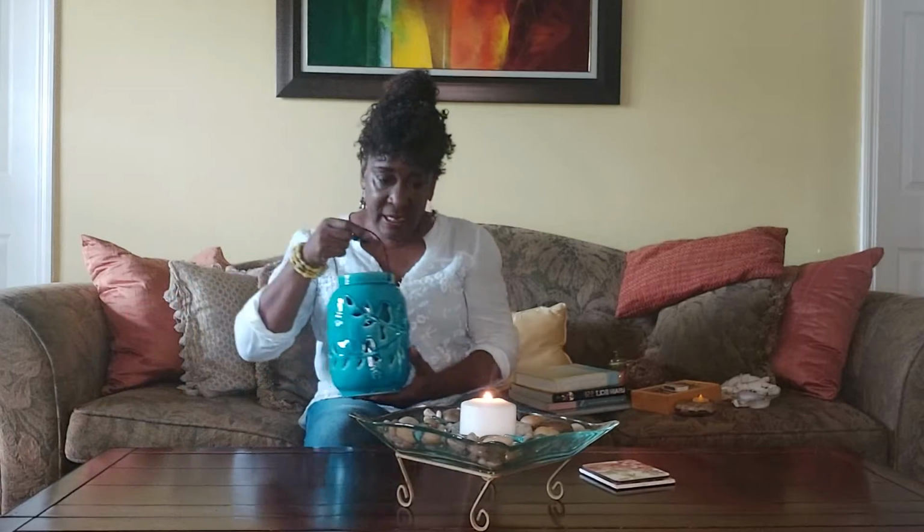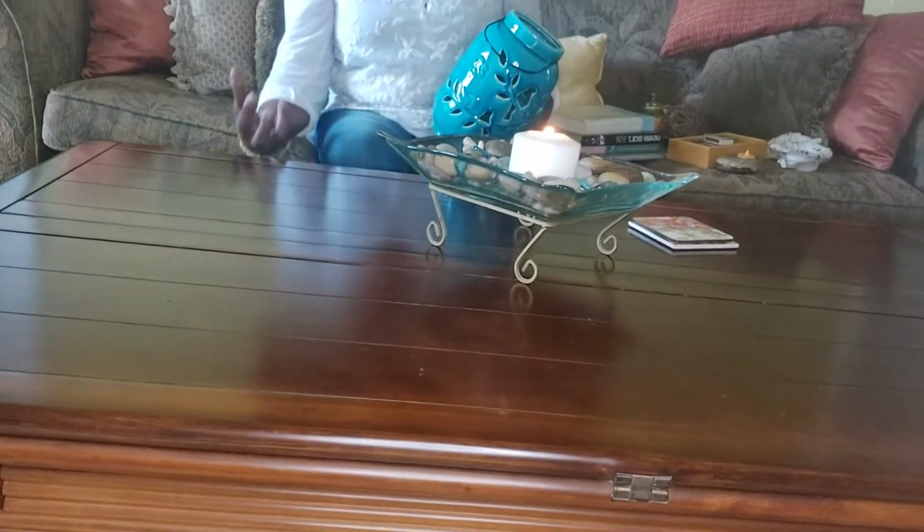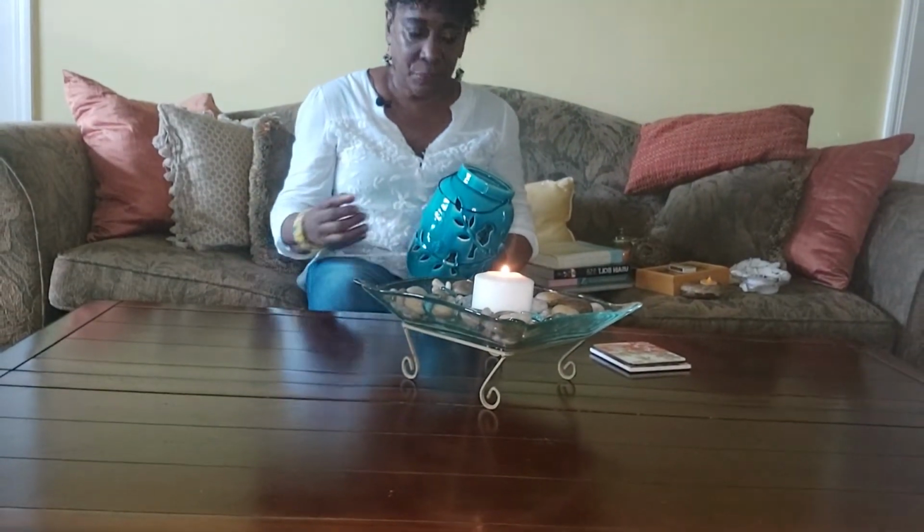One of the things I usually do is, if you notice, the rug carries a turquoise and it also carries a rust, and I like to add some of the color from the rug to the coffee table, because it helps in connecting the two.